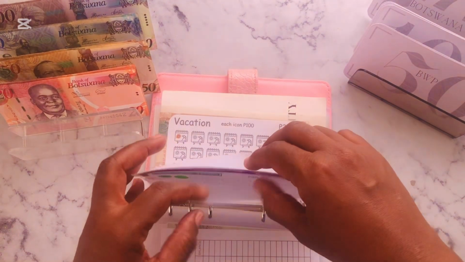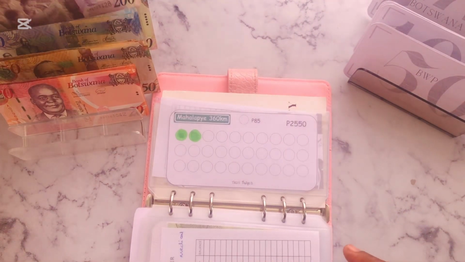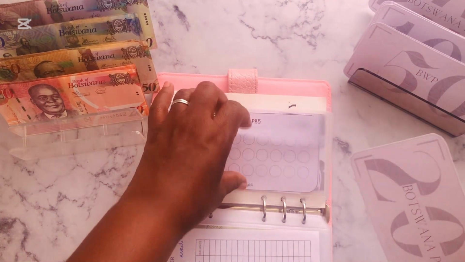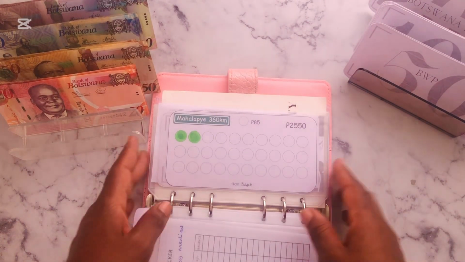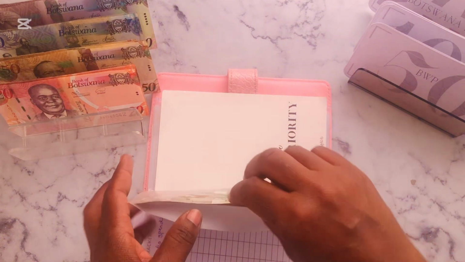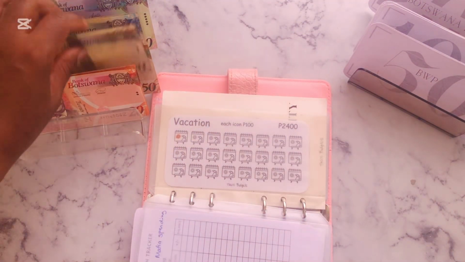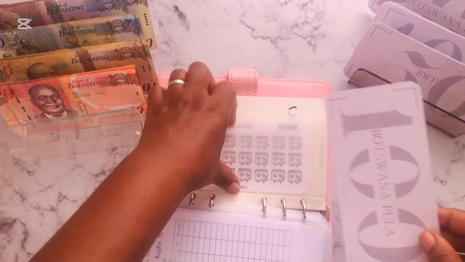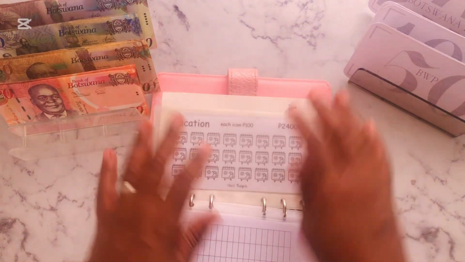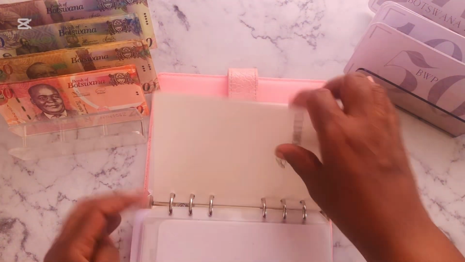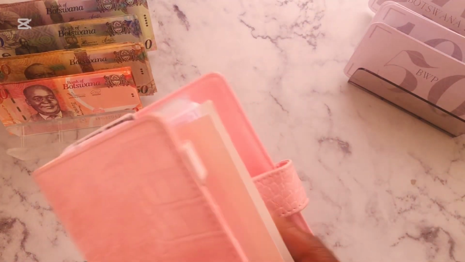And then my halape has 200. I'm taking that to the bank. 200 pula. And this process here, it really helps me sleep at night. It really does. And then I've got 100 pula in vacation, and I'm putting 100 pula in here. Okay, so I think that is it. I don't have any money in my low priority, so that is that for that binder.